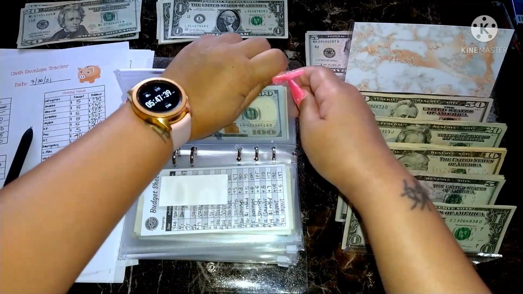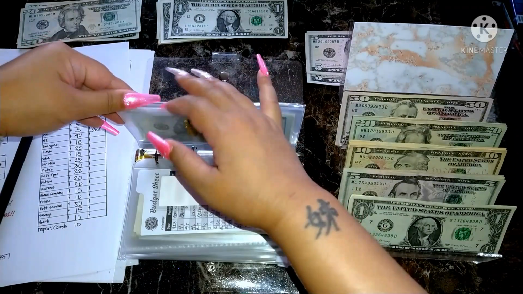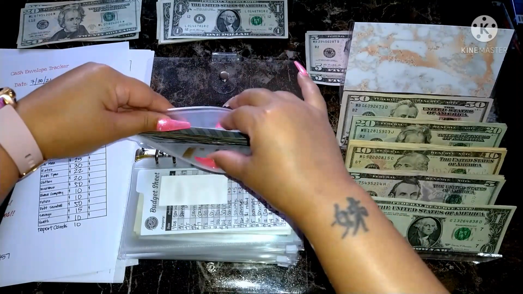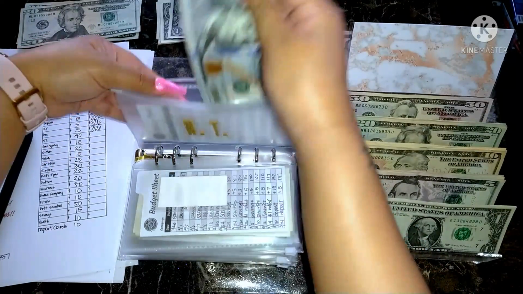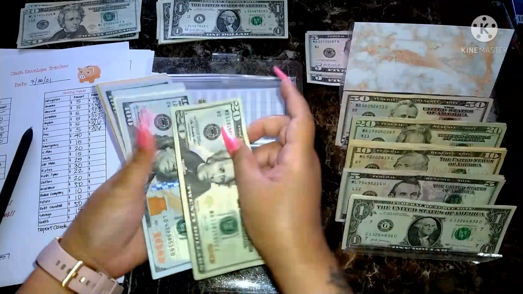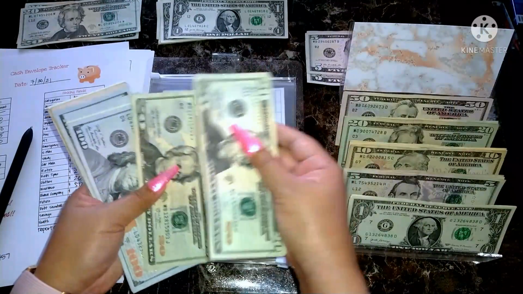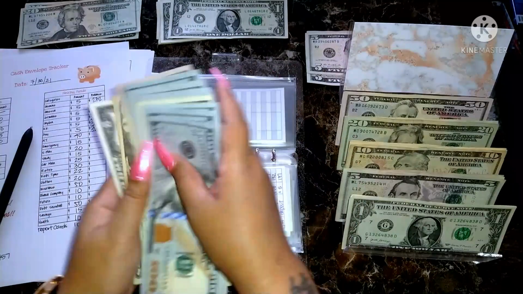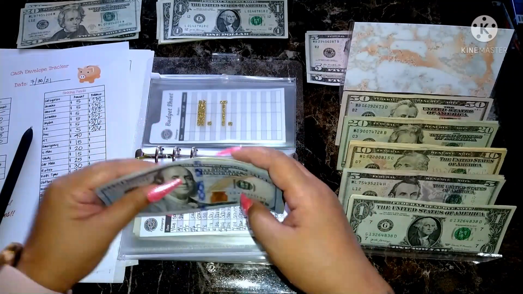Next is my grandparents, and they are getting 40 this week. So we're doing 20s. All right.